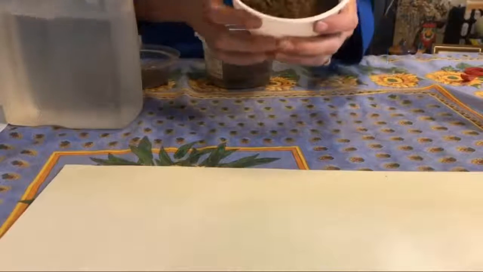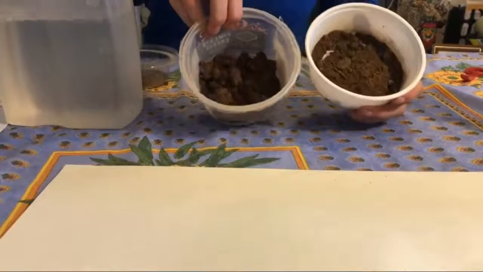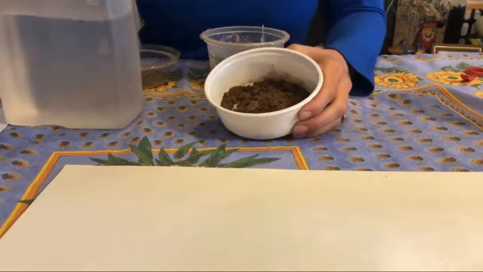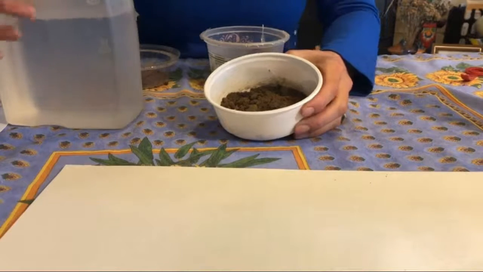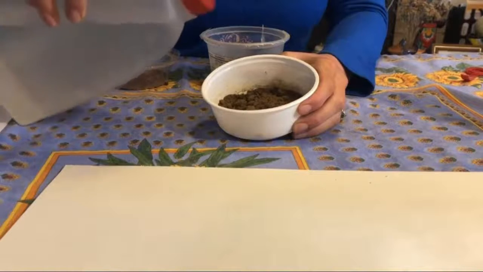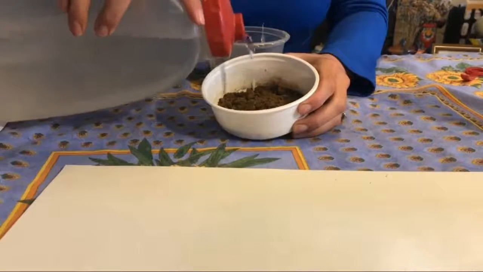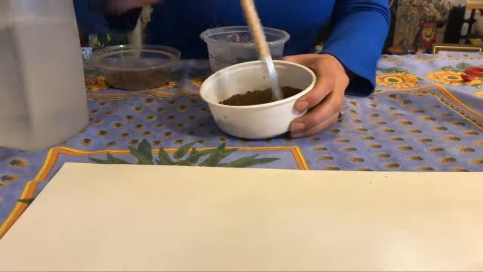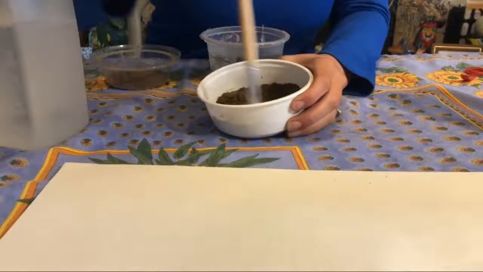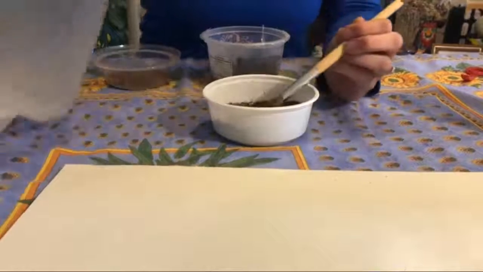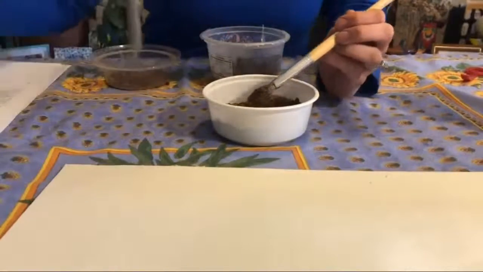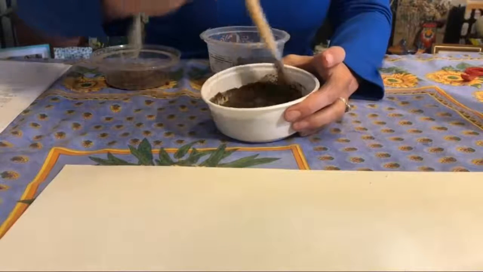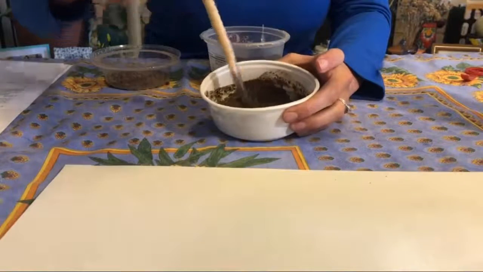Okay, so I've filled my containers with soil. And now we are going to slowly add water to each container until it is a paint-like consistency. So I'll start by adding a little bit of water and stirring. A little bit more water and stirring, until we get a good texture.